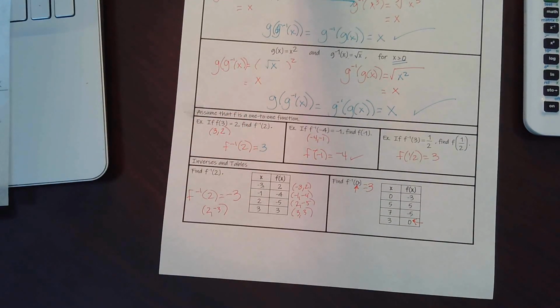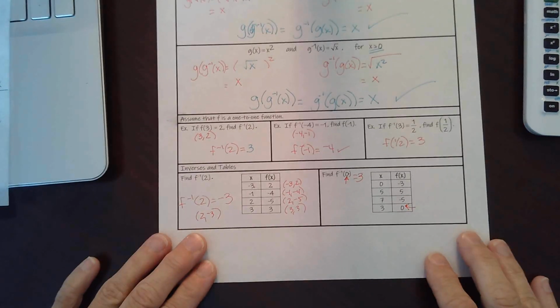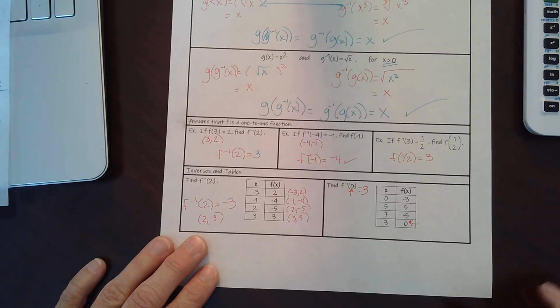So the key is knowing the relationship: the relationship for inverses has to do with symmetry with respect to y equals x, and the fact that there's symmetry with respect to y equals x means that an (x, y) point for one will be the (y, x) point for the other. Basically, your x and y values are flipped. All right, so this concludes the video for lesson 3.